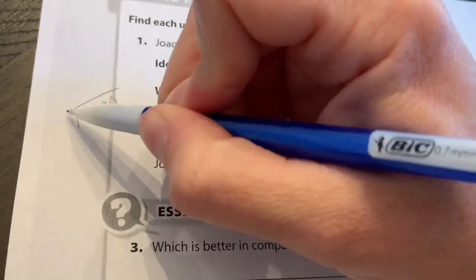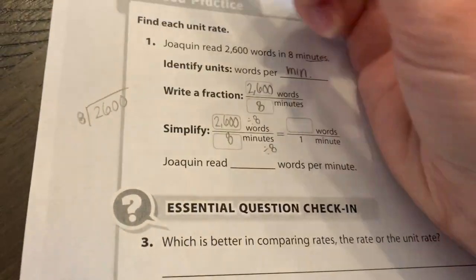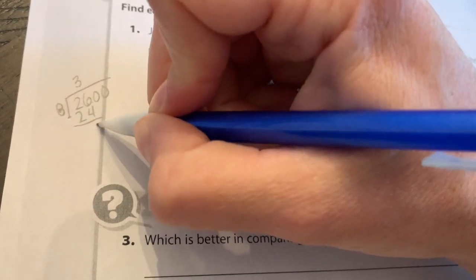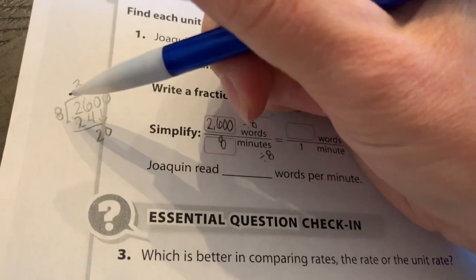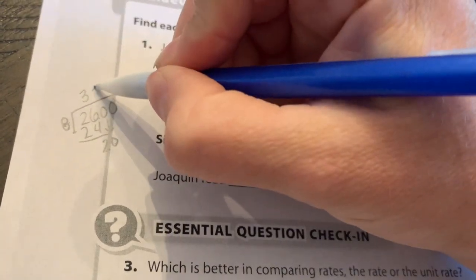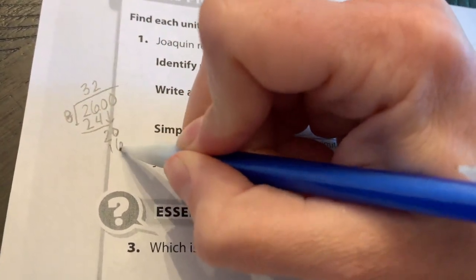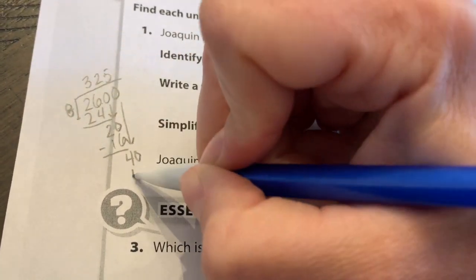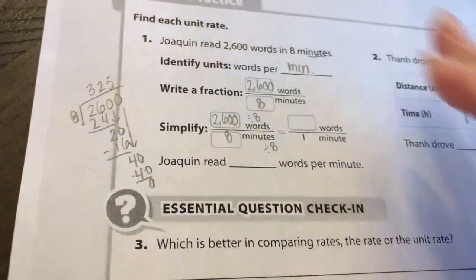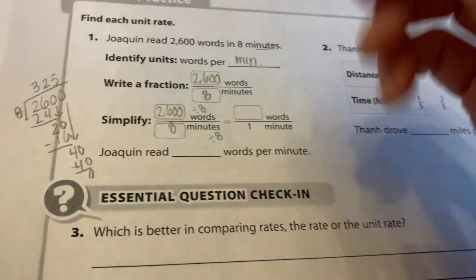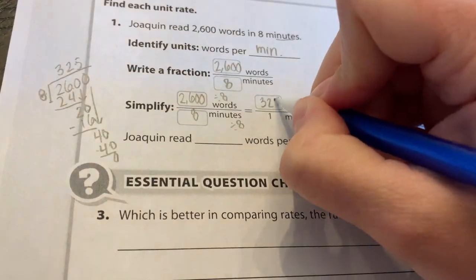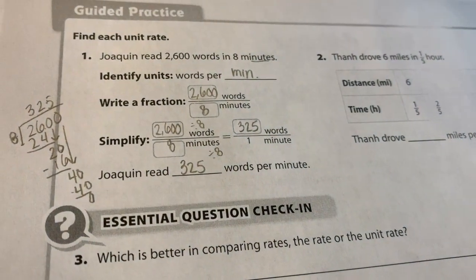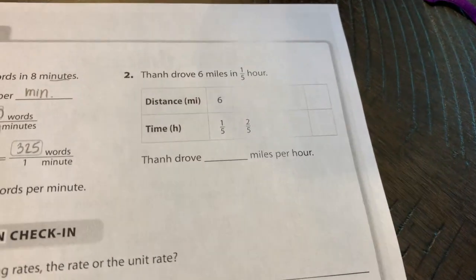Divided by 8. Okay. 8 goes into 26 3 times, so that's 24. Subtract, you get 2. Bring down the 0. And then 8 goes into 22 times, which is 16. Gives you 4, bring down the 0, and you get 5. Okay, no shame in going off to the side like that, guys. So 325 words in 1 minute. Okay, that one was okay because we had nice whole numbers, but now we're going to deal with fractions.